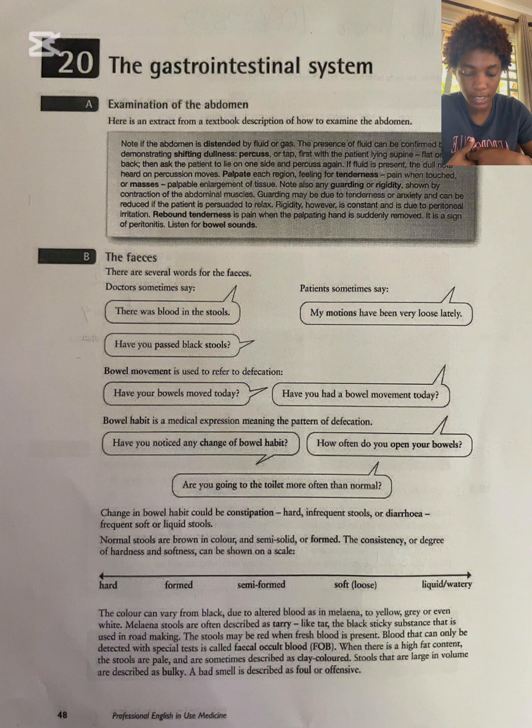Note, if the abdomen is distended by fluid or gas, the presence of fluid can be confirmed by demonstrating shifting dullness. Percuss, or tap, first with the patient lying supine, flat on their back, then ask the patient to lie on one side and percuss again. If fluid is present, the dull note on percussion moves.